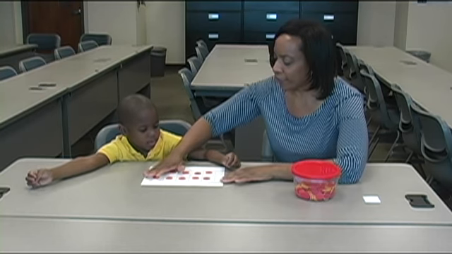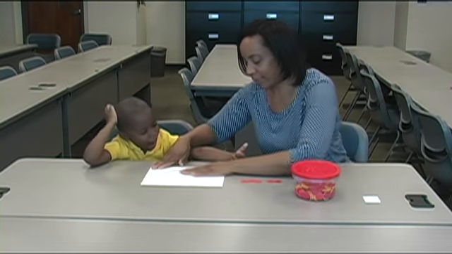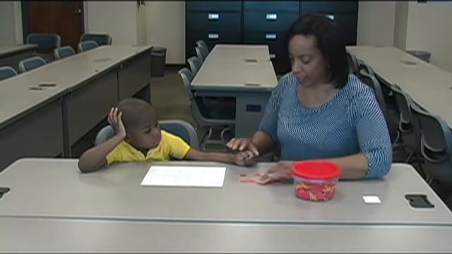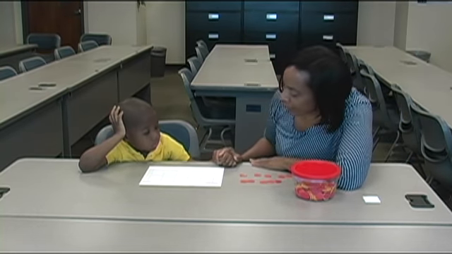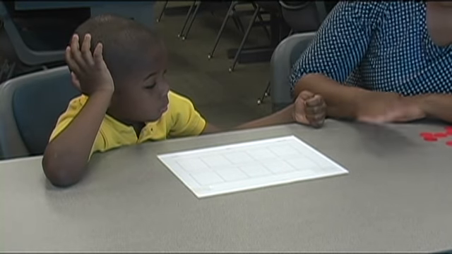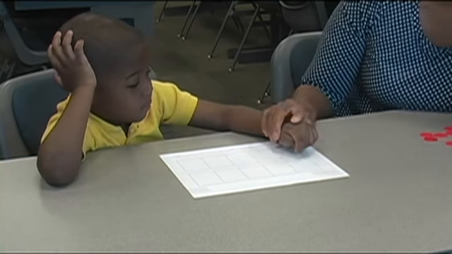Again. Let's move the counters for a minute, and let's see how this will help us. This picture right here shows you what frames are. These are called frames. Now let's look at the white paper and not the circles right now. Do you notice that these are frames? Mm-hmm. What shape are they?